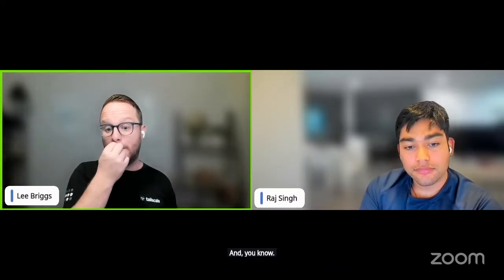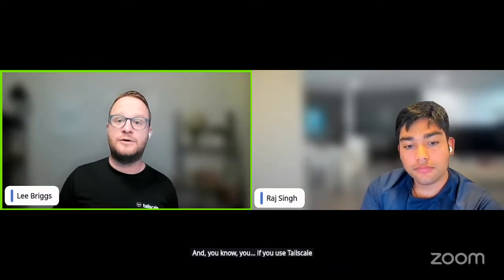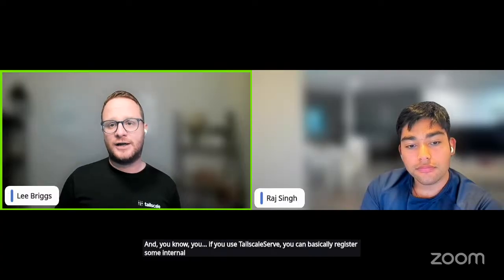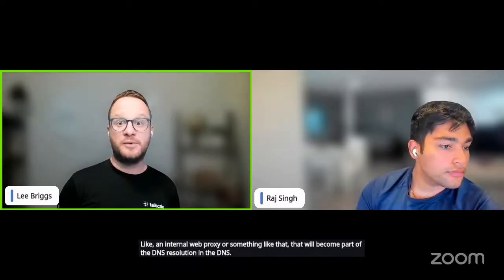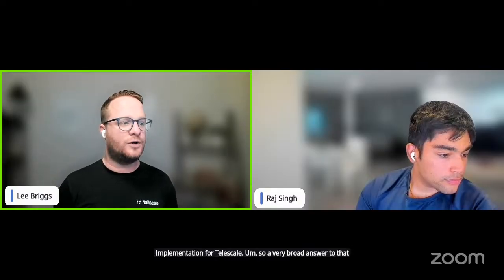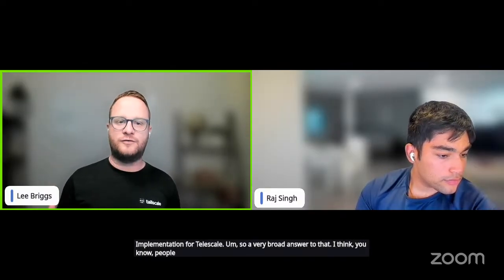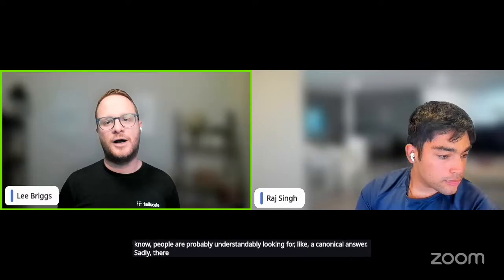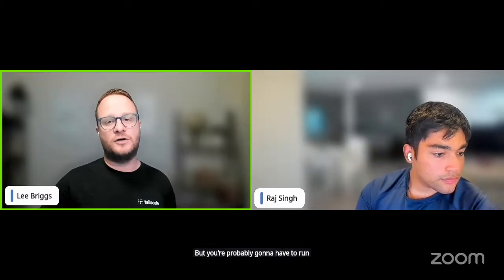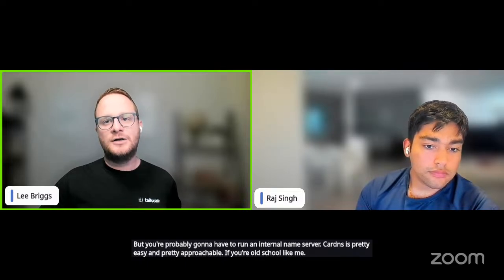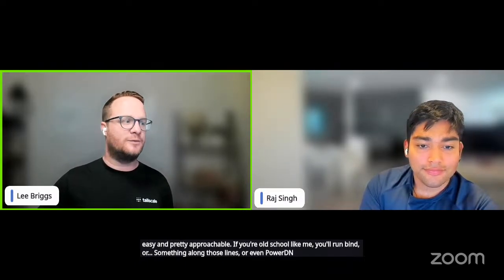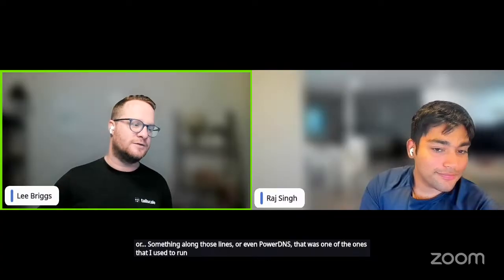And if you use Tailscale Serve, you can basically register some internal service, like an internal web proxy or something like that. That will become part of the DNS resolution in the DNS implementation for Tailscale. So a very broad answer to that. I think people are probably understandably looking for a canonical answer. Sadly, there isn't one. But you're probably going to have to run an internal name server. CoreDNS is pretty easy and pretty approachable. If you're old school like me, you'll run BIND or something along those lines, or even PowerDNS. That was one of the ones that I used to run that had a database backing it, which was scary.